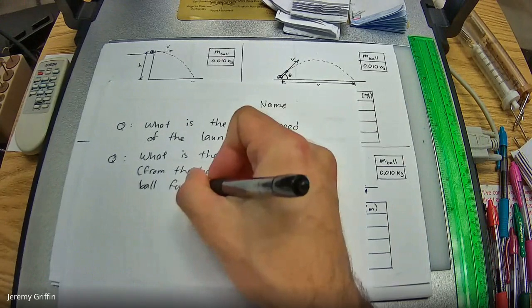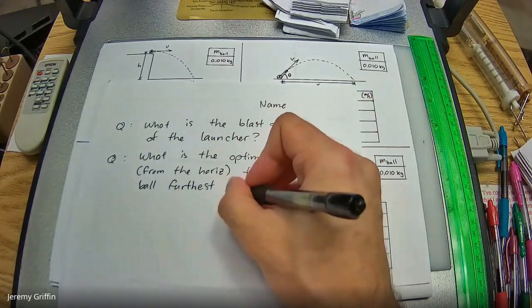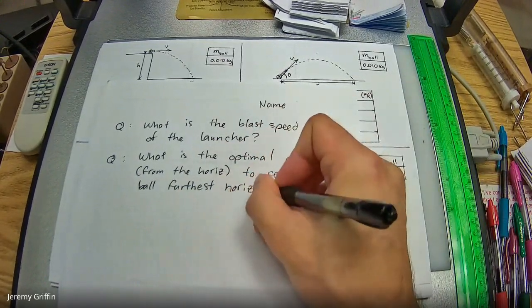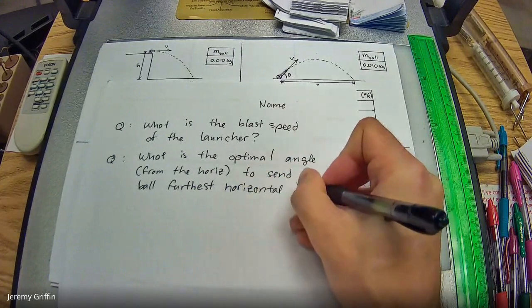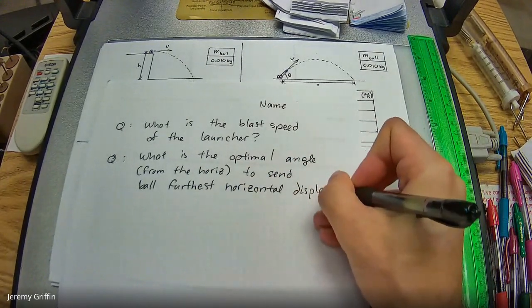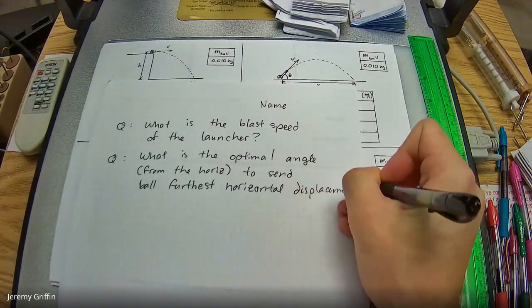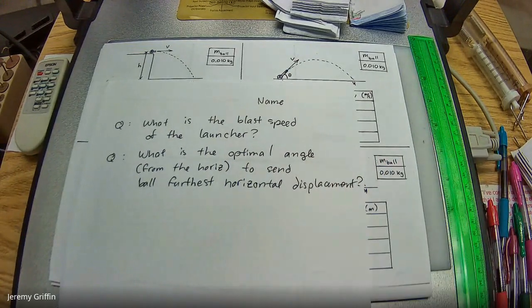I would say distance, but since we're in physics, I'll say horizontal displacement. Okay. So pick one of those.